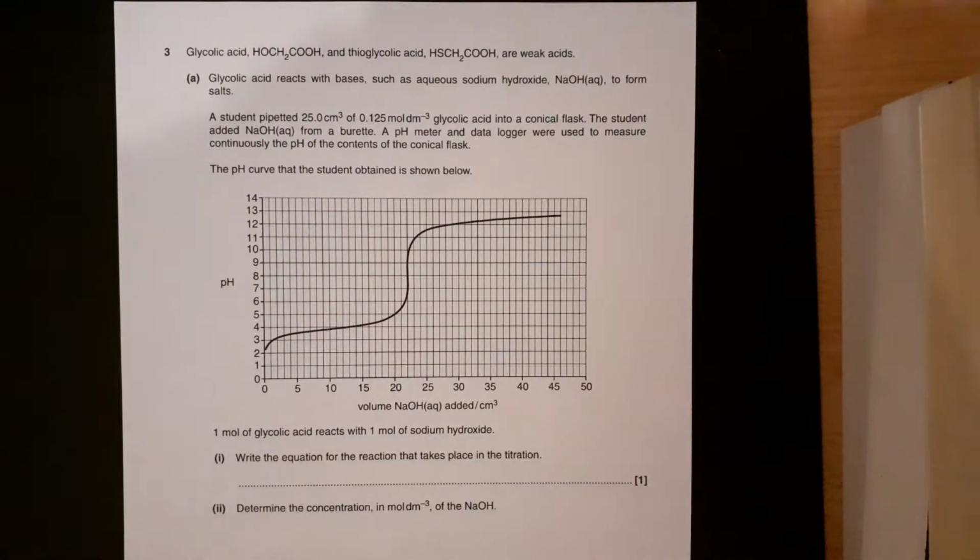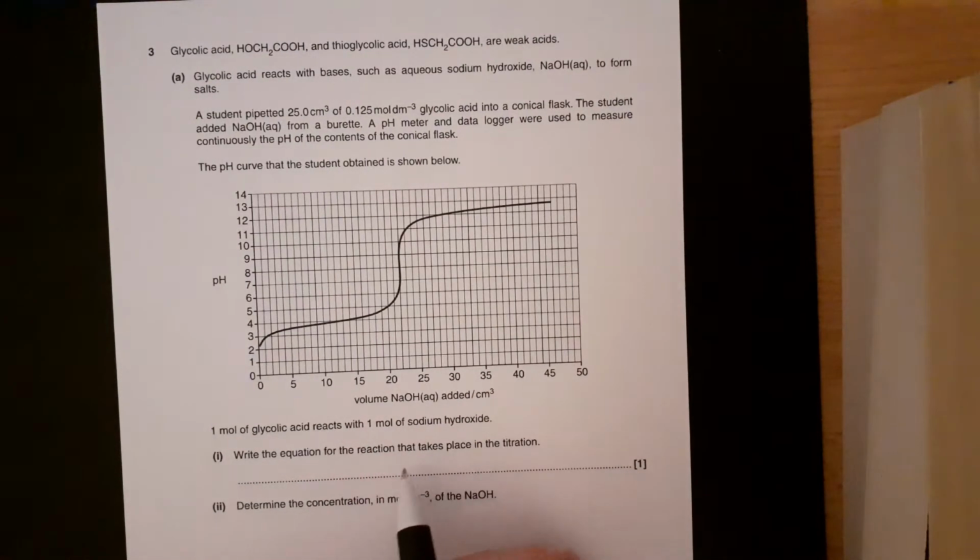Hi everyone, and welcome to the second of 4 videos going through some past exam questions on the topic of neutralisation, but also with some other acids and buffers questions thrown in there as well. So this first question is definitely a neutralisation question.